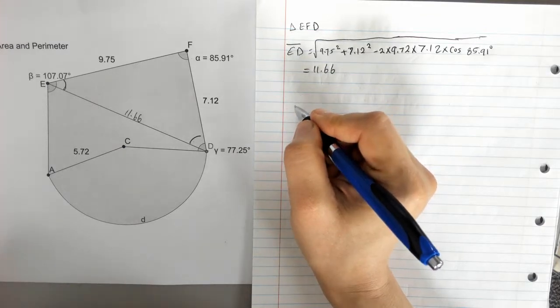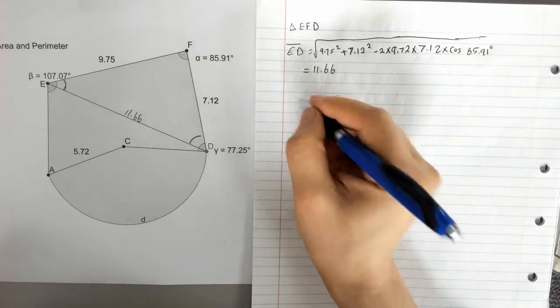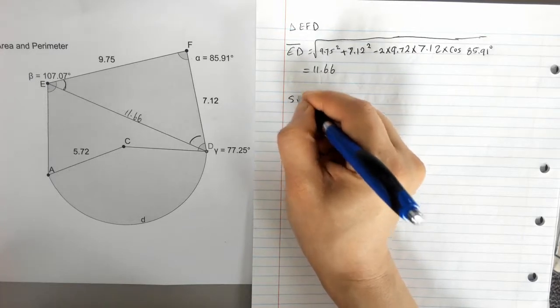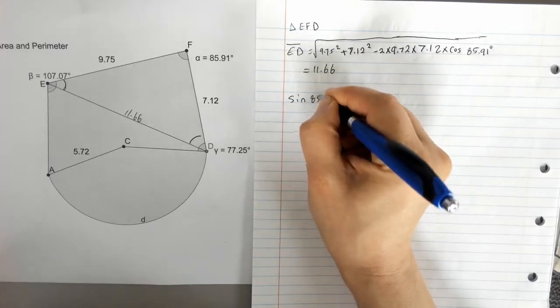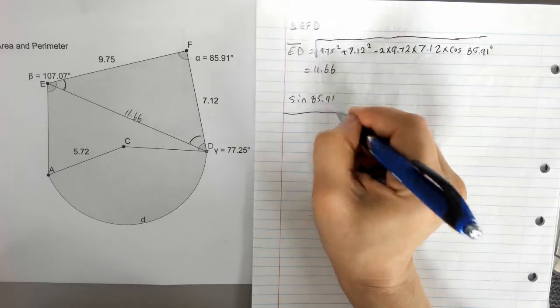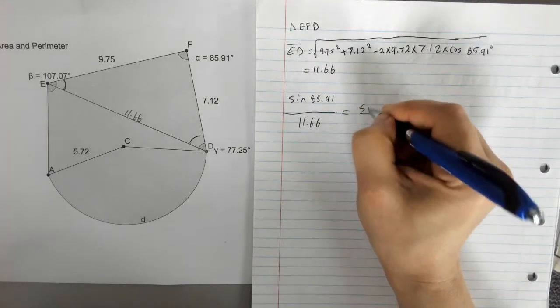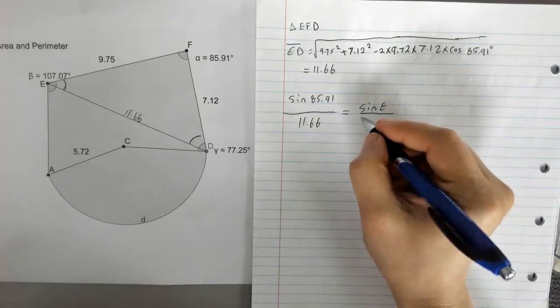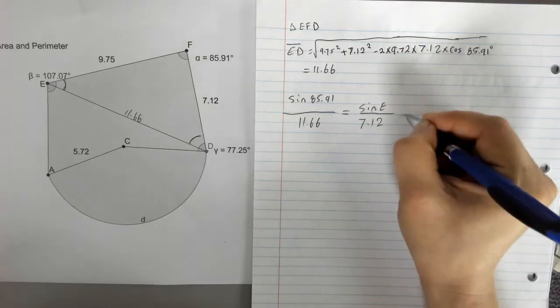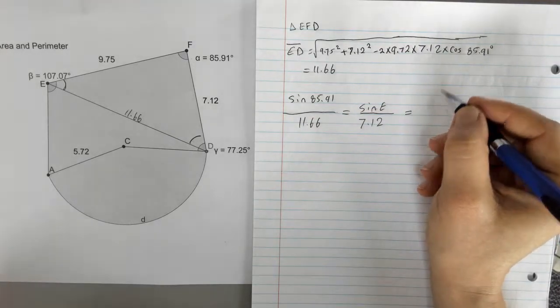So we're going to use the sine rule now. So we're going to use sine 85.91 over 11.66 equals sine E over 7.12, and then put it in the calculator.